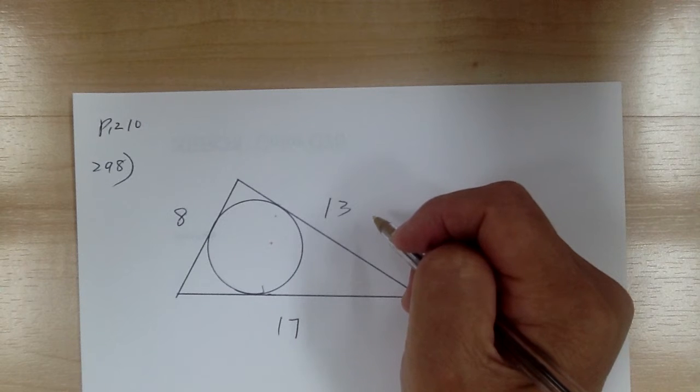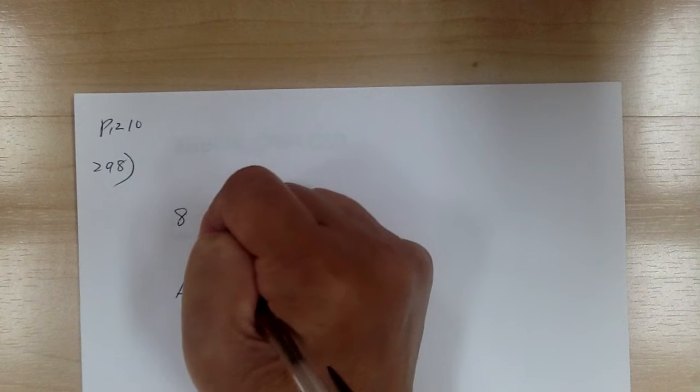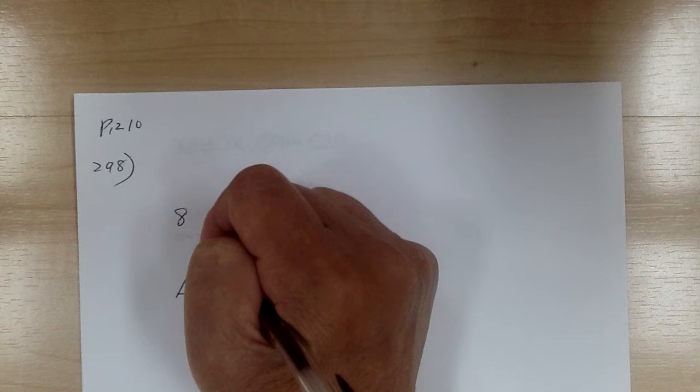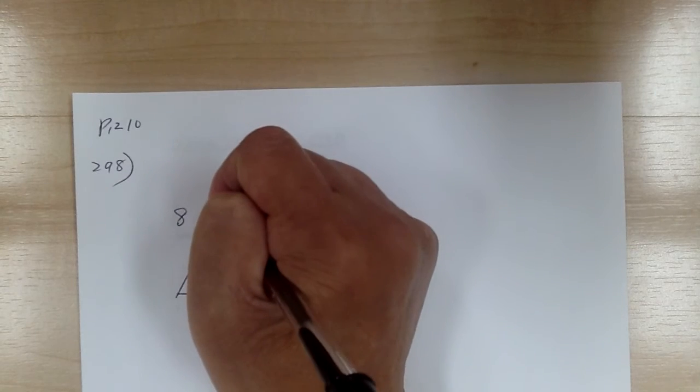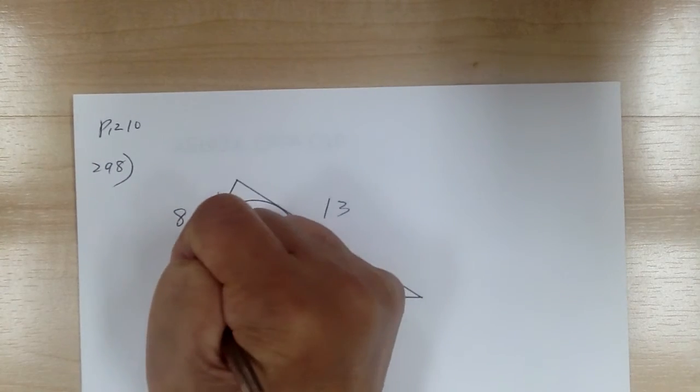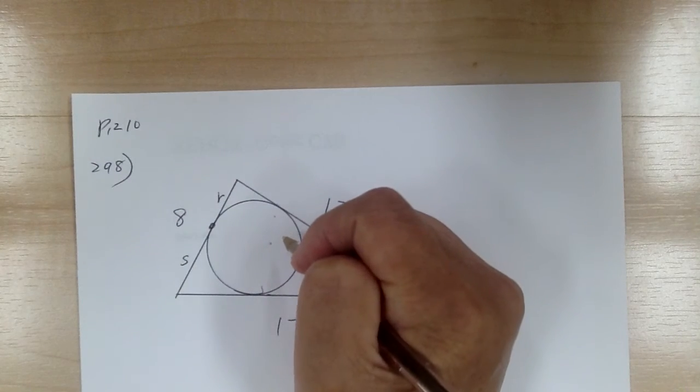Then the segments of the side of length 8 made by the point of tangency are R and S, with R smaller than S. So this is R and this is S. Find the ratio of R to S.